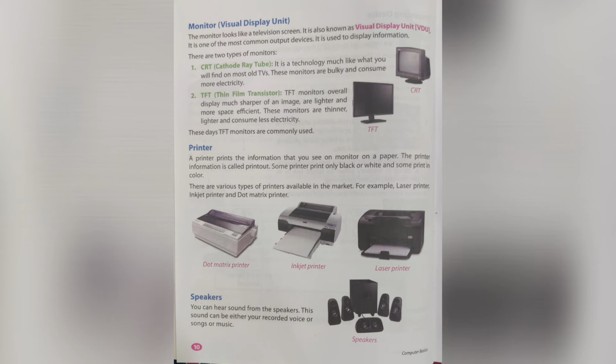Now comes the printer. A printer prints the information that you see on the monitor on paper. The printed information is called a printout. Some printers print only in black and white, and some printers print in color also.